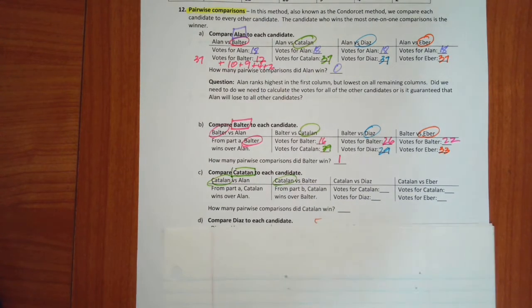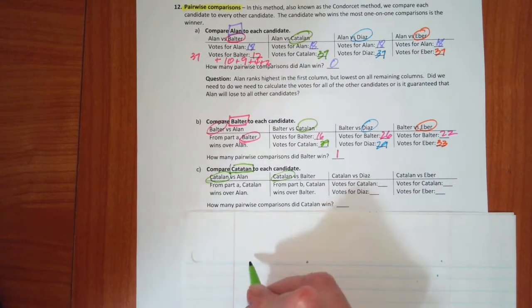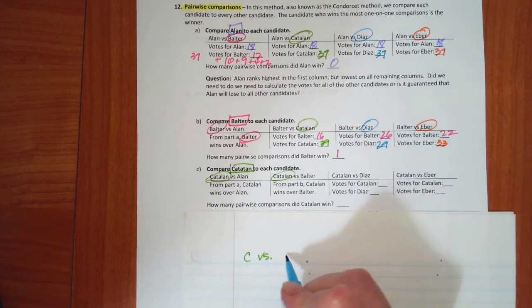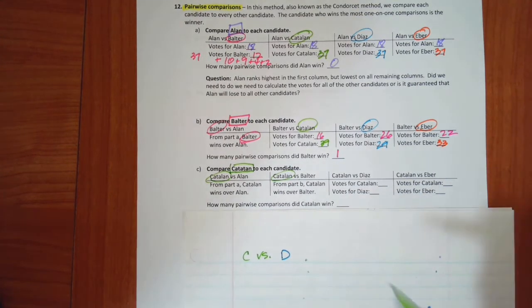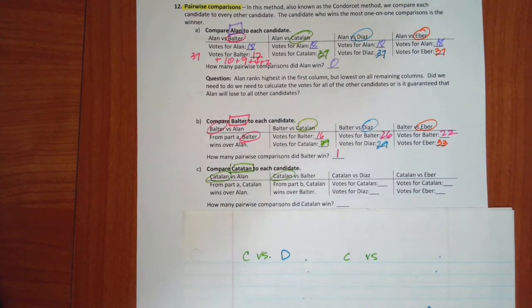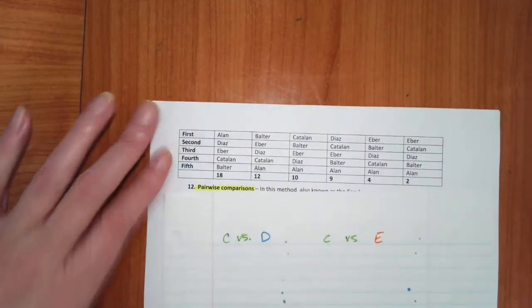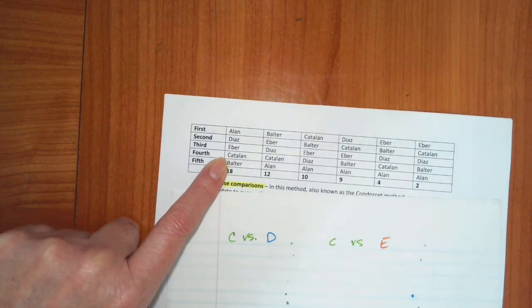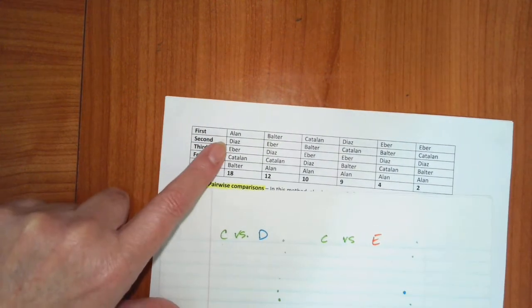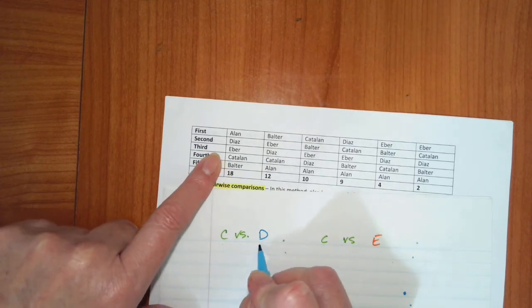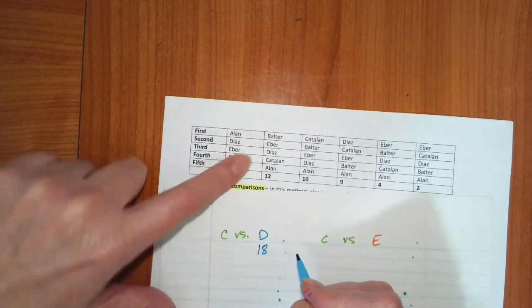So now we need to do Catalan versus Diaz, and then we're going to do Catalan versus Eber. Okay, so I'm going back up to my table, and if I'm comparing just these two, Diaz came in second, Catalan came in fourth, so Diaz gets these 18 votes.